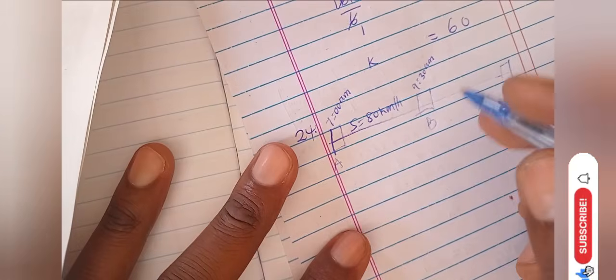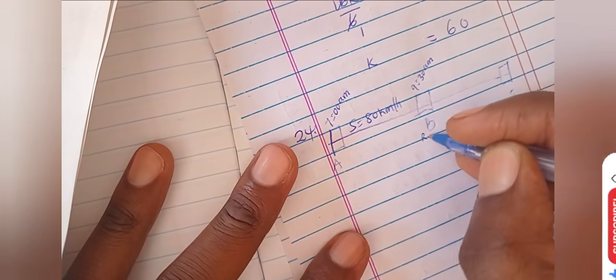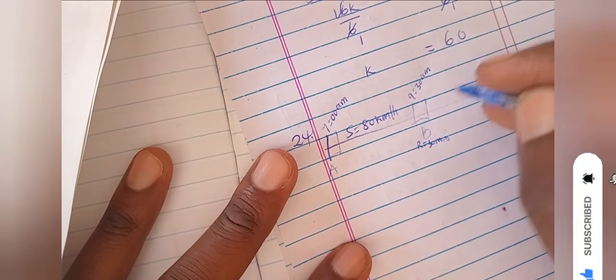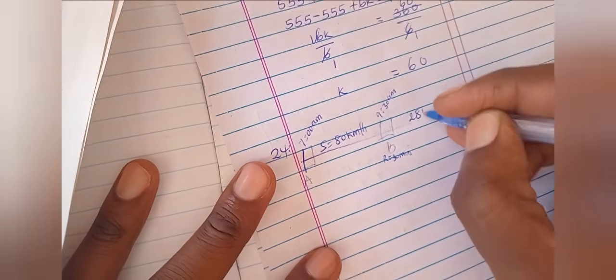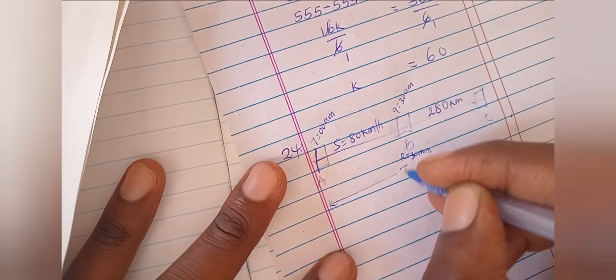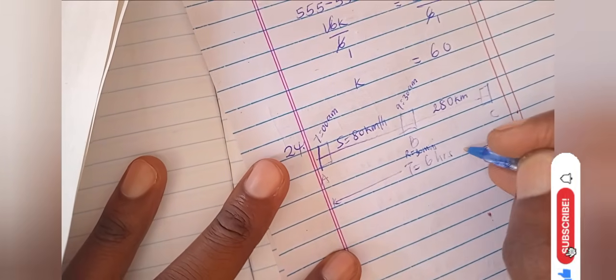Then from town B it rested for 30 minutes, and it covered a distance from B to C of 280 kilometers. Total time for the whole journey is 6 hours.